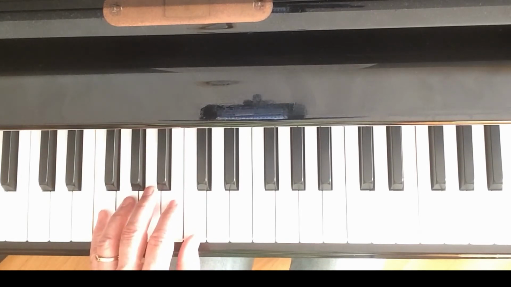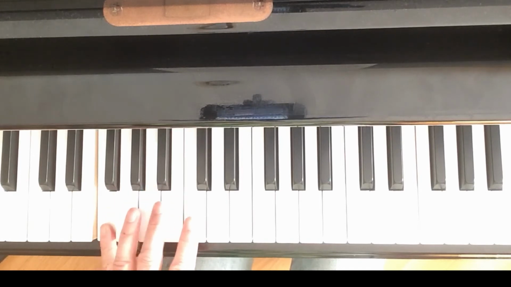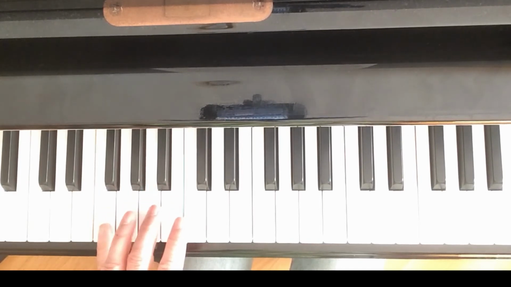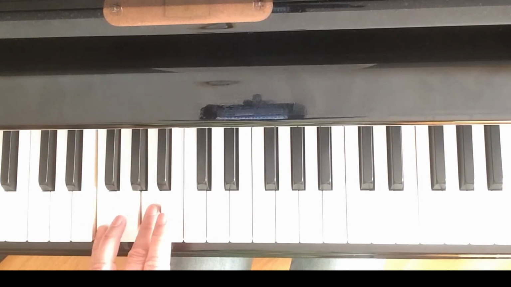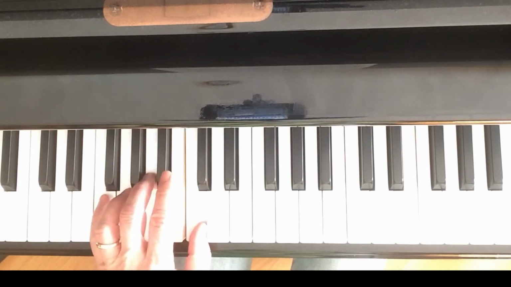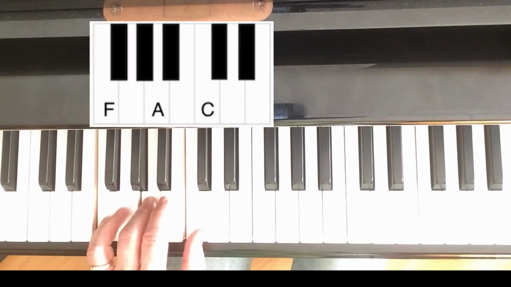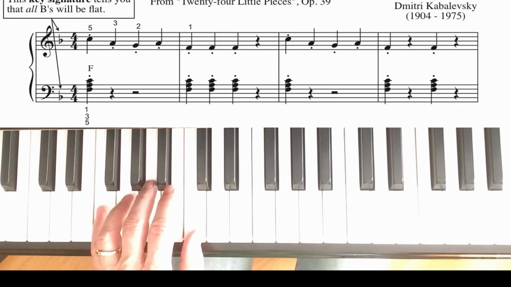So if F is the root, which we'll call 1, a third is 3 steps away from that root. 1, 2, 3. So A is our third. And then the fifth is 5 steps away. 1, 2, 3, 4, 5. So we have F, A, and C. That's our F chord.